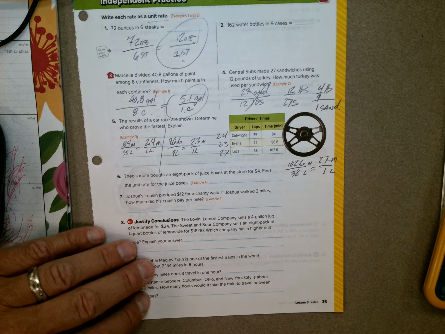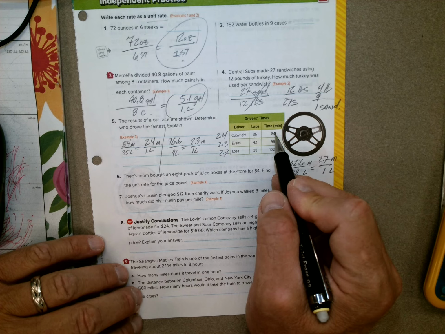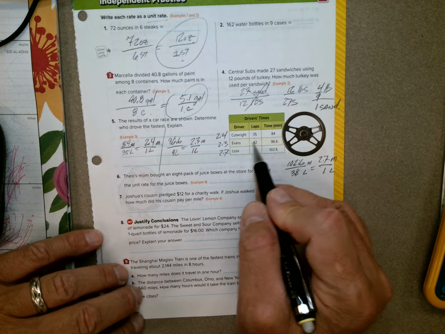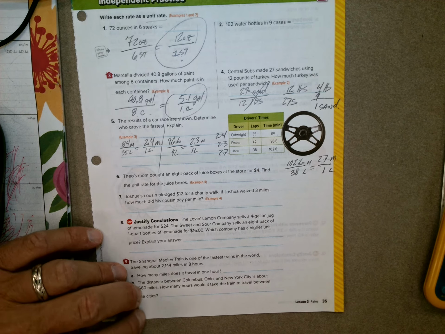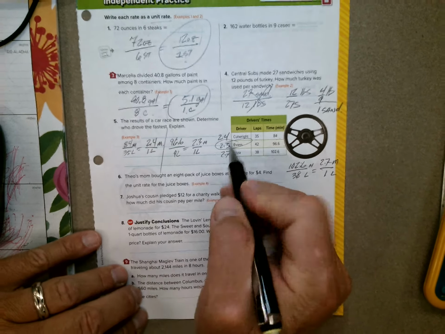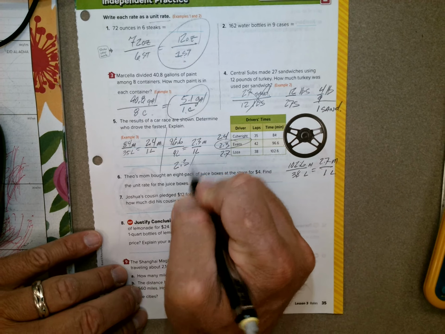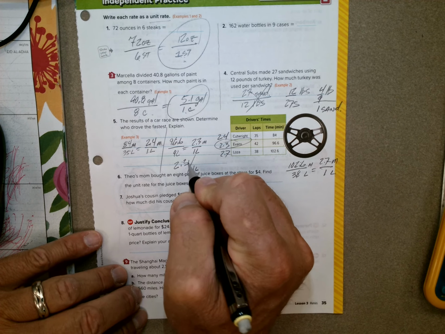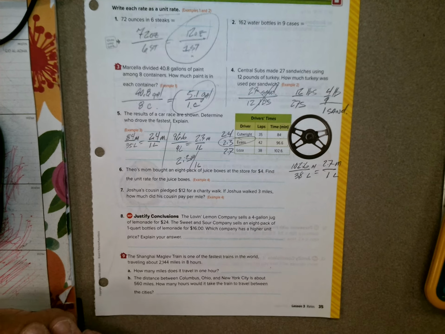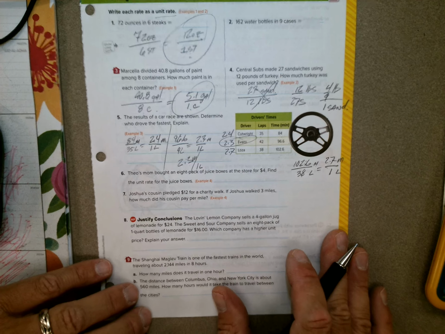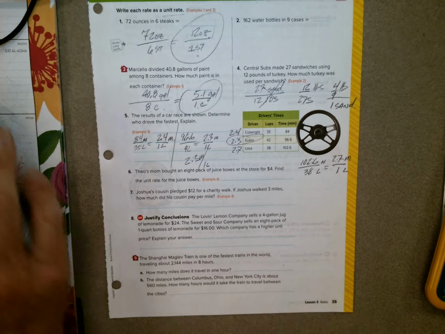Who drove the fastest, right? Well, remember, the lower the time, the faster you are when you drive. So when I look at this, it's going to be Evans. Evans is going 2.3 minutes per 1 lap, which is way faster than the other ones. Okay, so this is what we're getting into. Keep working. It's a lot of calculator. And I hope you enjoy. Have a good day, guys.